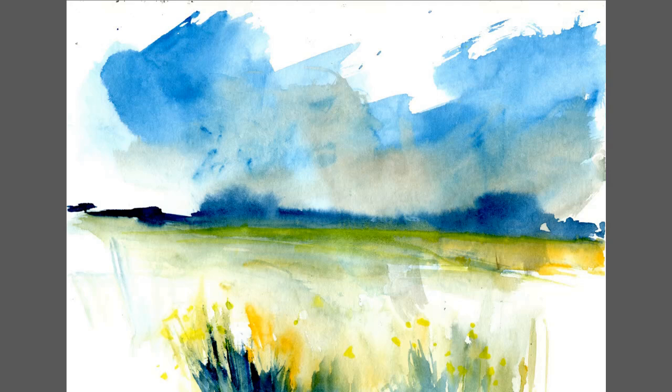So for me, what I'm trying to say is it's two things really. It's aesthetics. I like this aesthetic more than photorealism, which I really don't enjoy. And then the other thing is I like the idea of getting the viewer to do a bit of work as well and to interpret things rather than spoon feeding them.